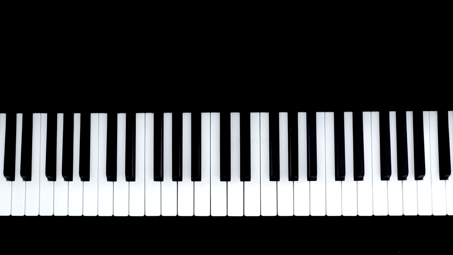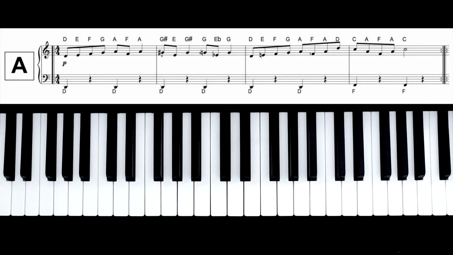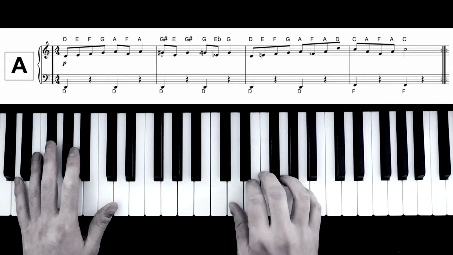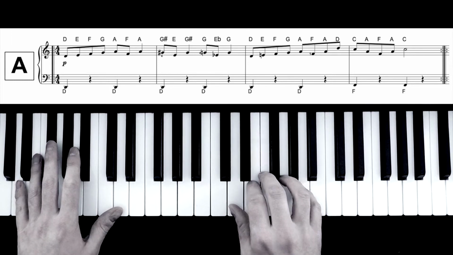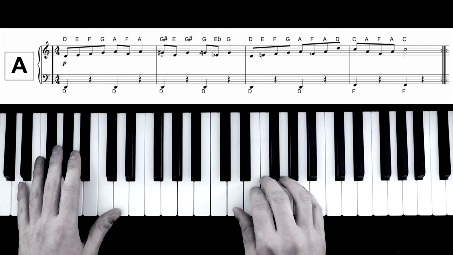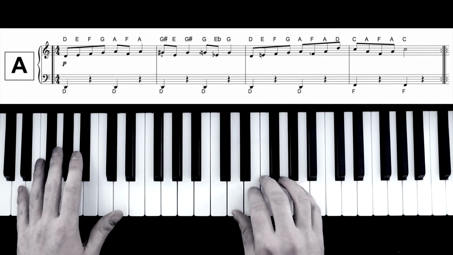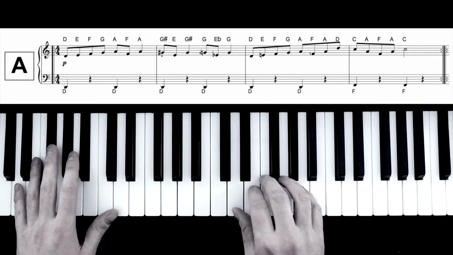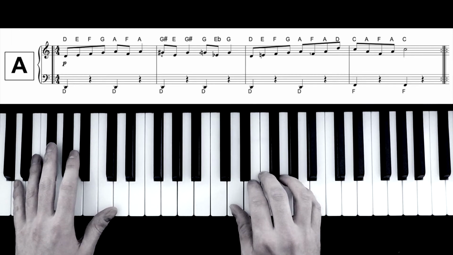So that's how the 4 sections go. I'm going to play the whole thing through from beginning to end. So get the hands in position. I've not talked much about the dynamics. I'm going to start quietly and then I'm going to get progressively a little bit louder with each section and see how that sounds. So here we go, starting from the piano. Off we go.